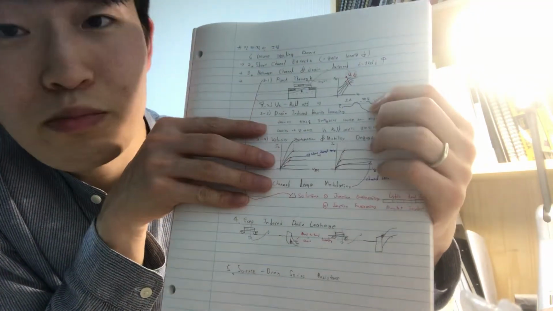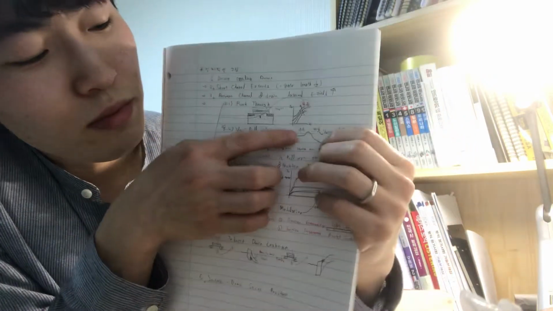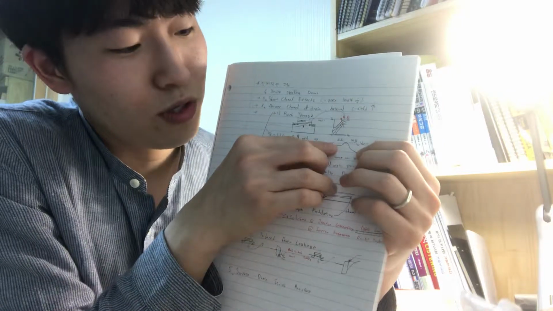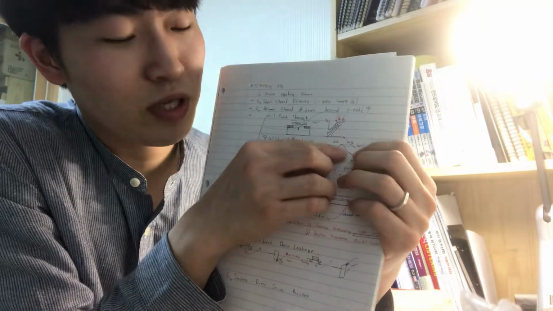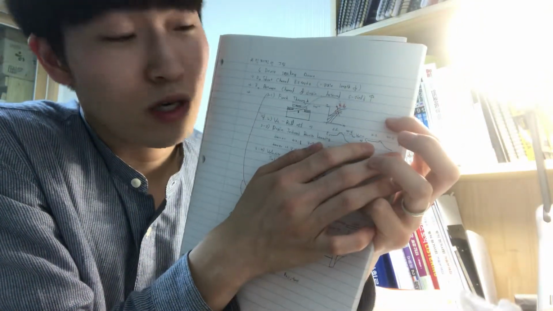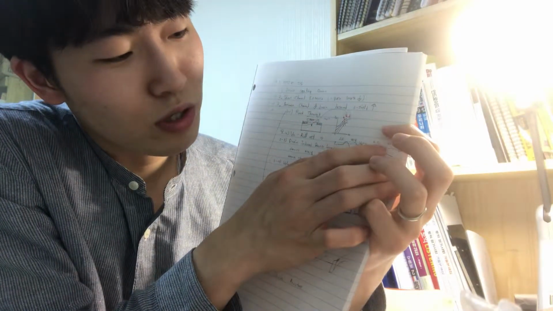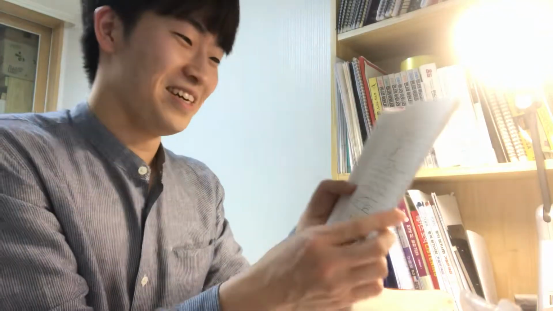When you put drain voltage in here, you can see the conduction band is gonna be down, but when you see a short channel, it's gonna be more so. The barrier is lower than in a long channel device, so it's a big problem.